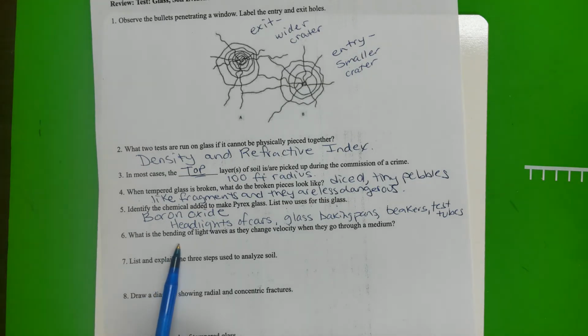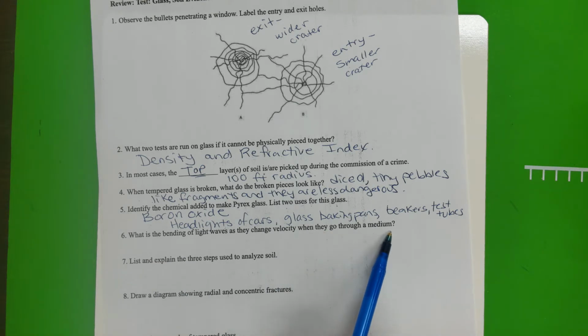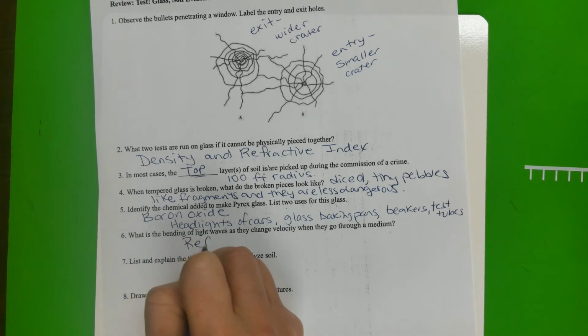What is the bending of light waves as they change velocity when they go through a medium? This is called refraction.